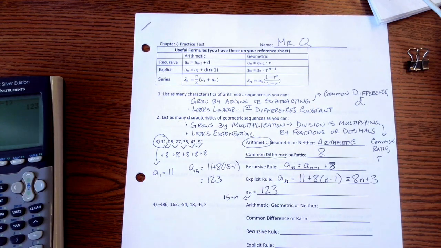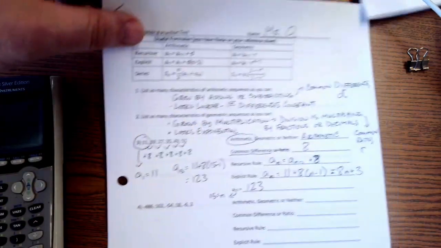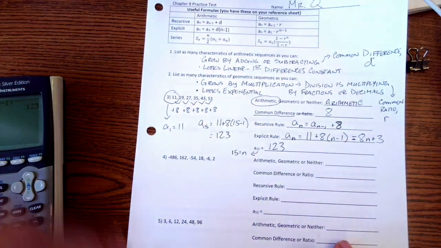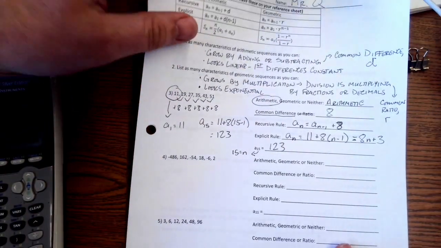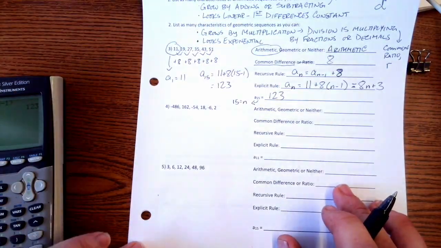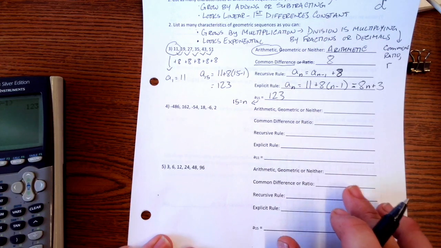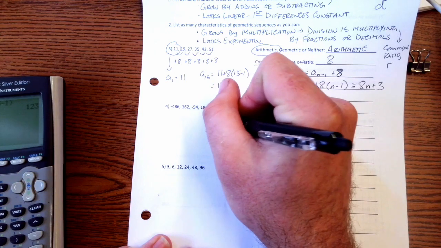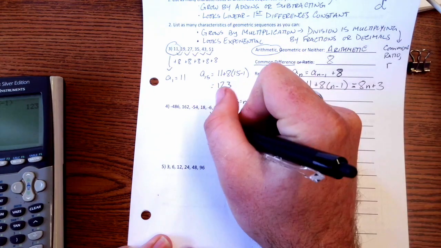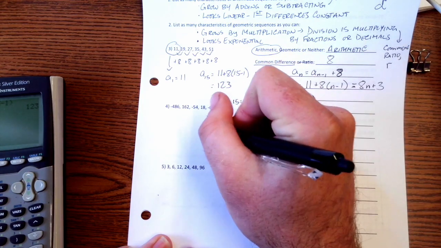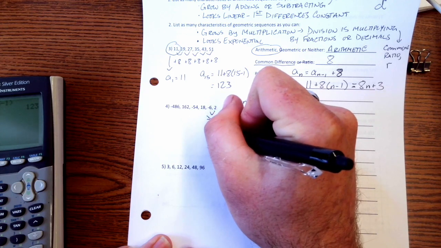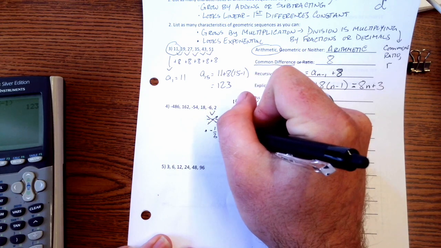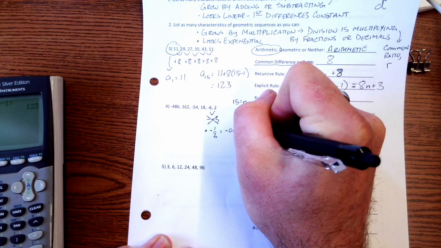Number 4, we have negative 486, positive 162, negative 54, positive 18, negative 6, and positive 2. So it looks like to get from negative 6 to positive 2, we divide by negative 3. But remember, we don't want to divide. We want to either multiply by negative 1/3 or negative 0.333.